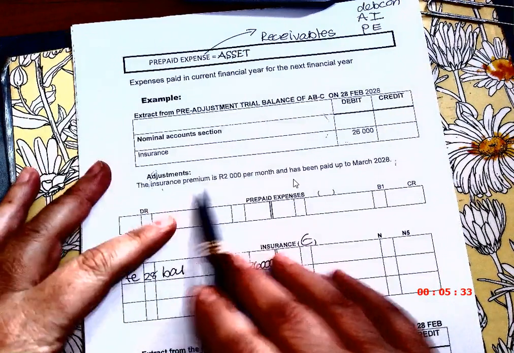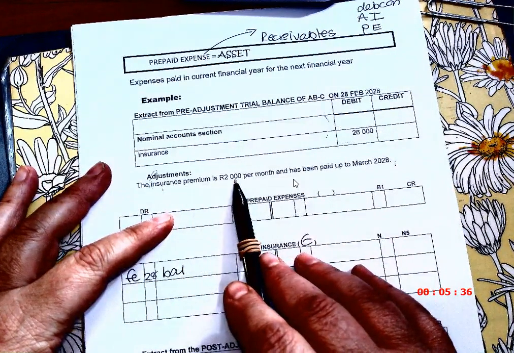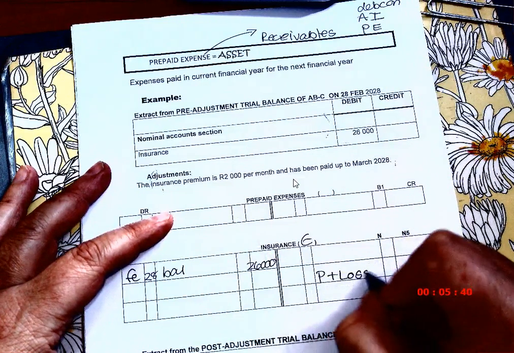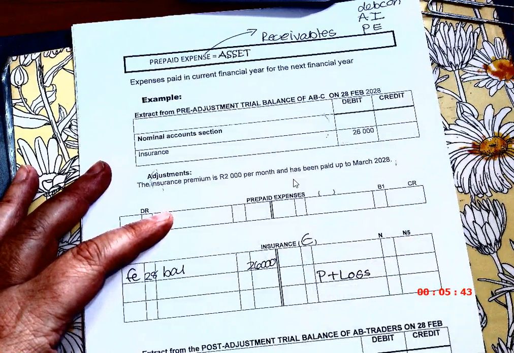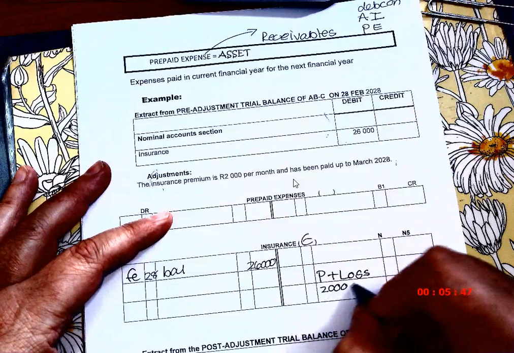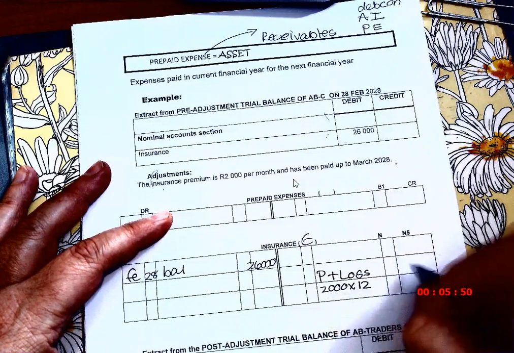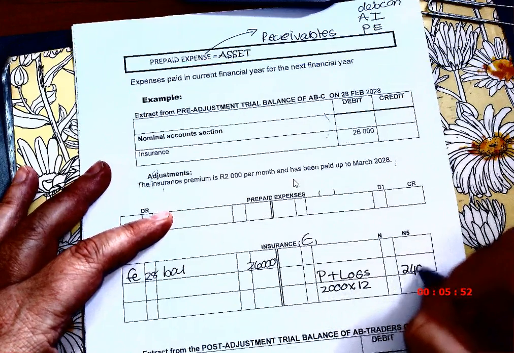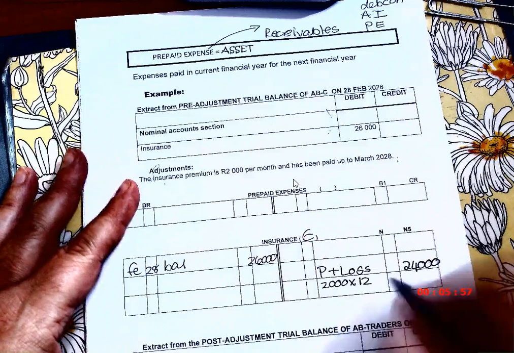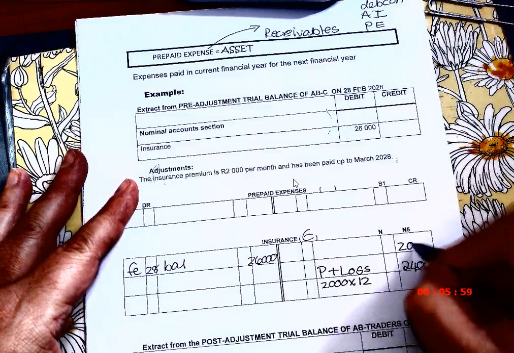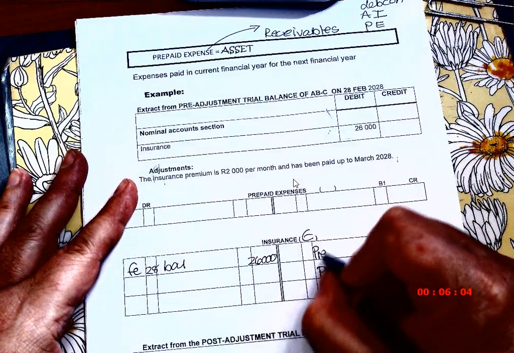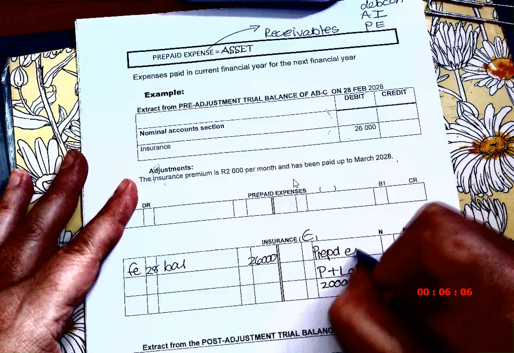Let's quickly look. They say the insurance premium is 2,000 per month. So already I can see what is my profit and loss. How much am I supposed to use in a year? If it's 2,000 Rand a month, how many months? 12. Can you see my expense? What I used is only 24,000. So that means 2,000 I didn't use. And that 2,000 is going to be a prepaid expense.